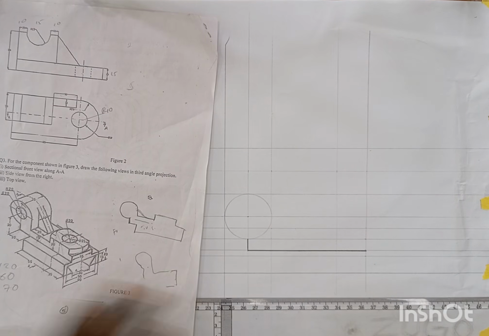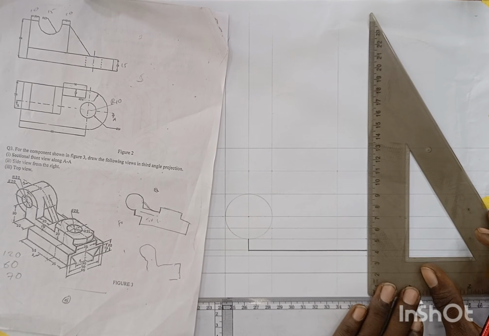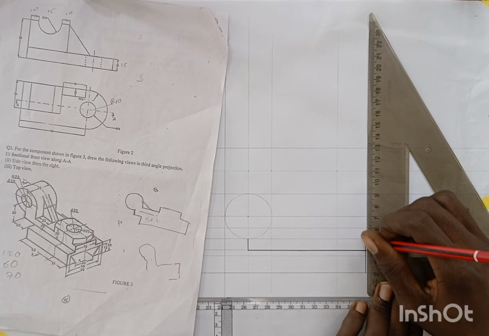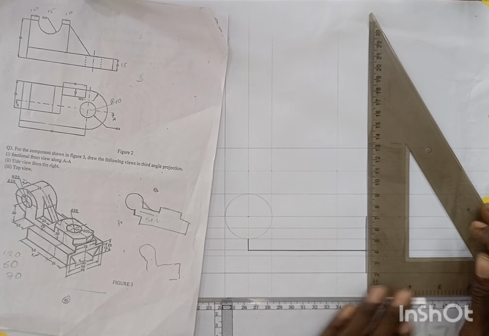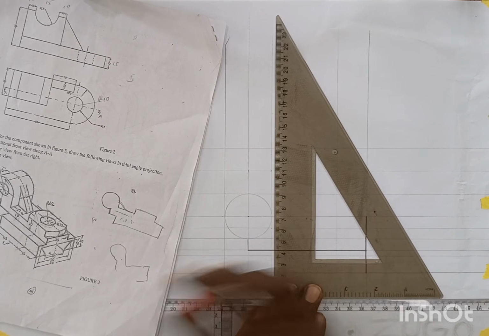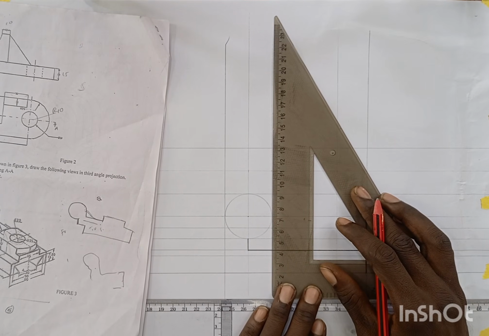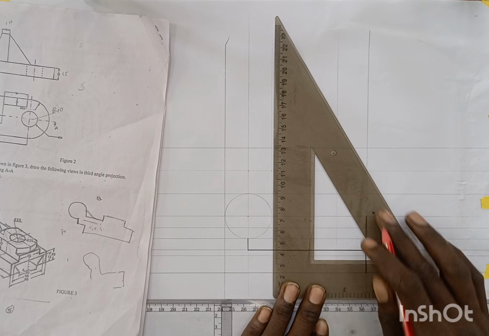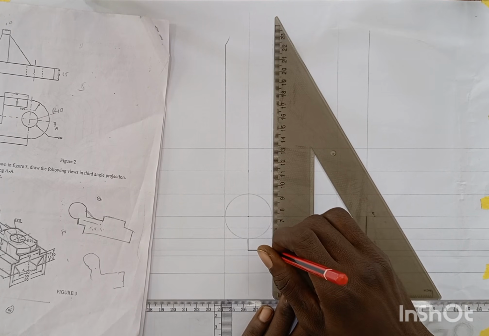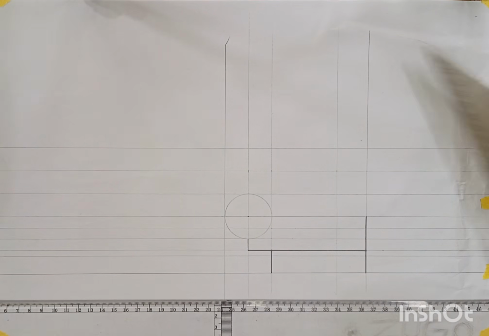So now let's darken here, which is 40, from here to here. Let me darken this space here. Okay, here it is. And then let me darken here also, this place here.